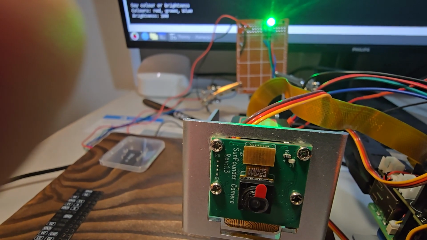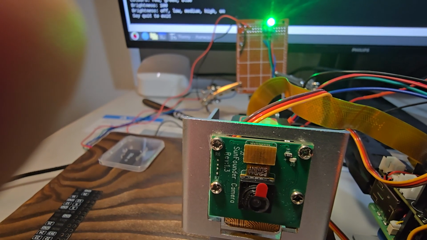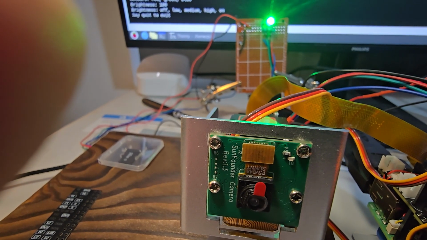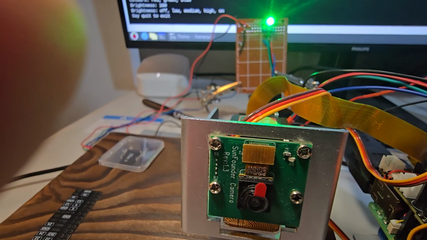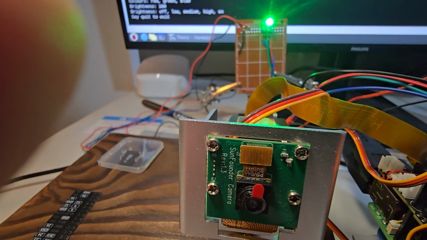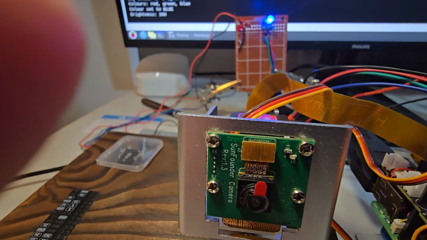Blue. LED brightness off, low, medium, high, or on? Blue.